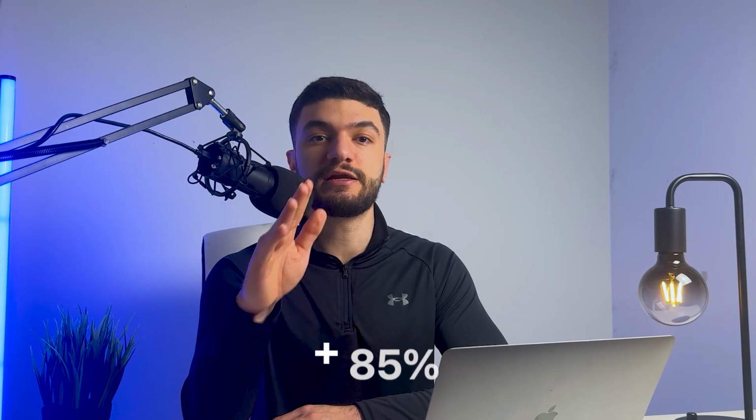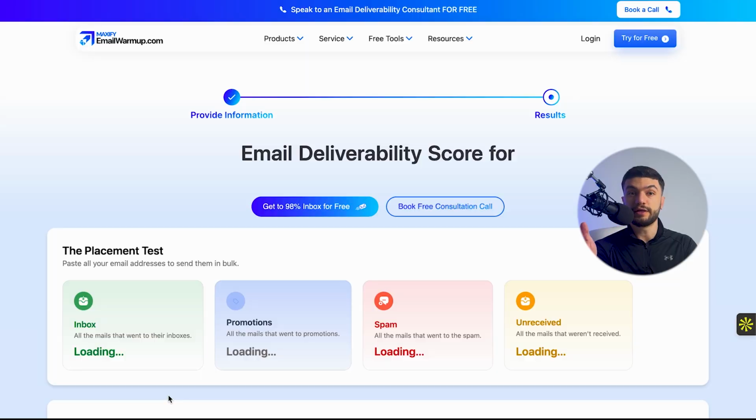If your score is 85% or above, you're all good. You don't need to worry about anything. But if it's anything lower, that means you have a Deliverability issue. That means most of your emails will end up in spam, which is not where you want to be.